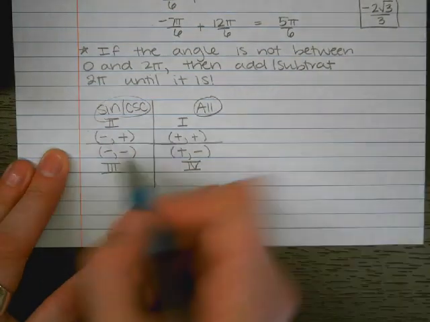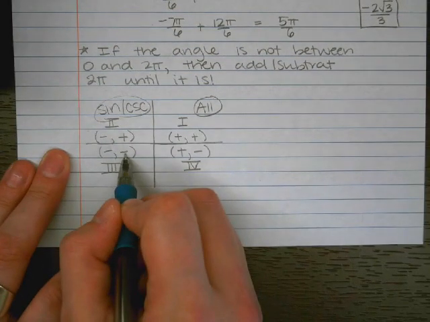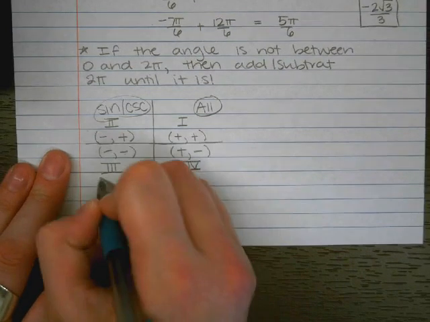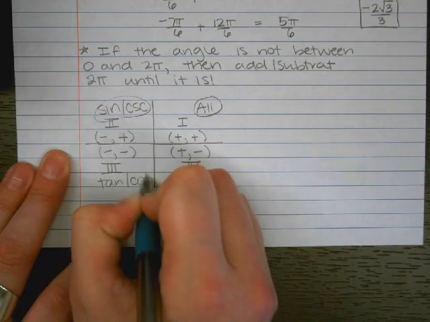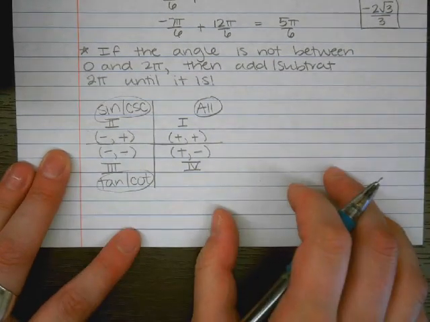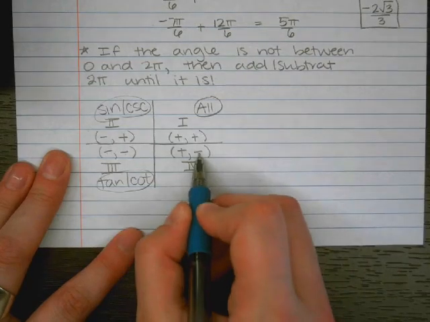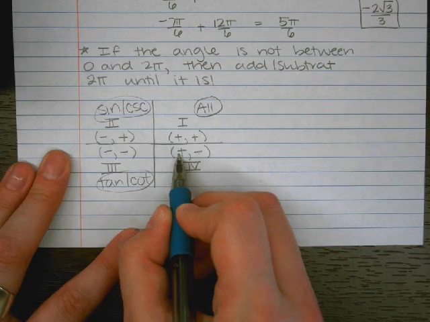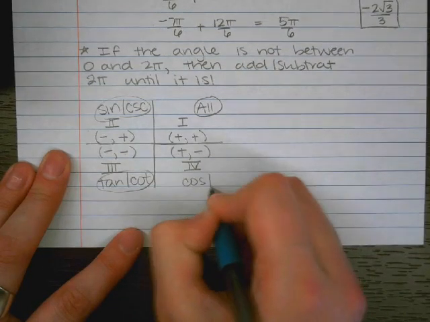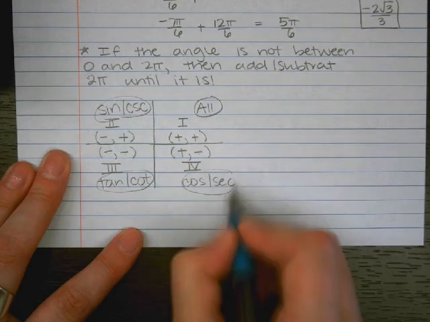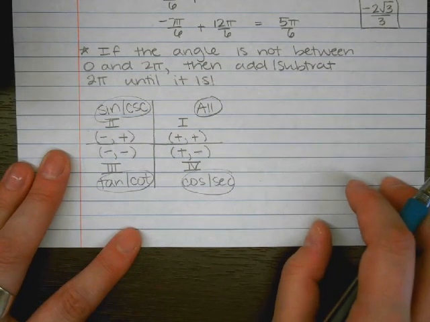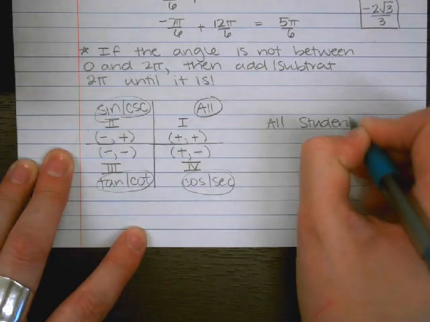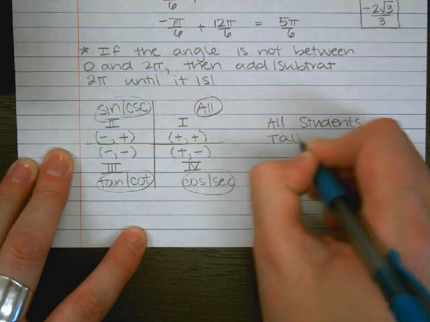In quadrant 3, sine and cosecant are negative, cos and secant are negative, but when we divide these two, we can see that tan and cotangent will be positive. And then in quadrant 4, sine and cosecant are negative, but cos and secant will be positive. And then of course when we divide those, we're going to find that tan and cotangent are negative as well. So here's how I remember this. I say all students talk constantly.